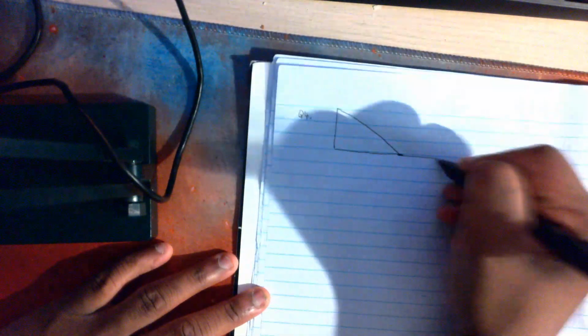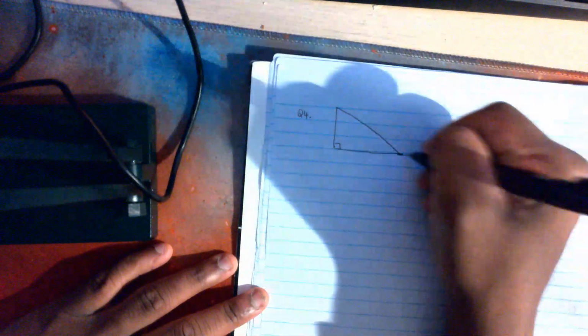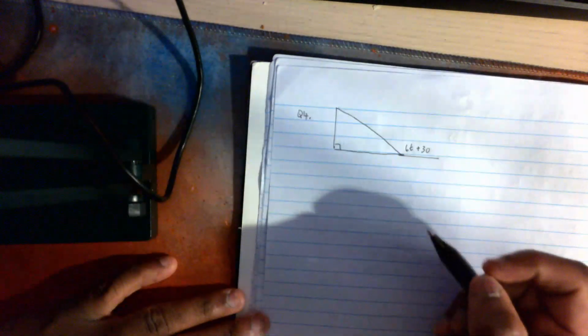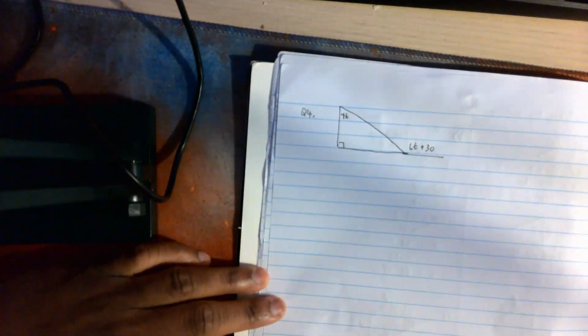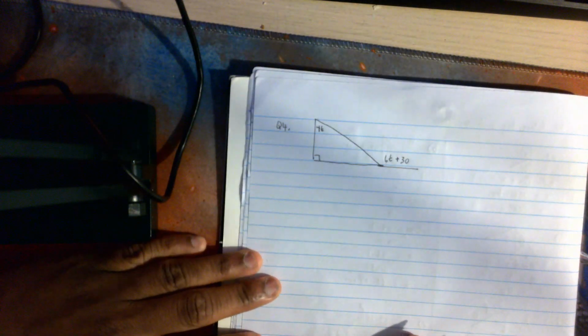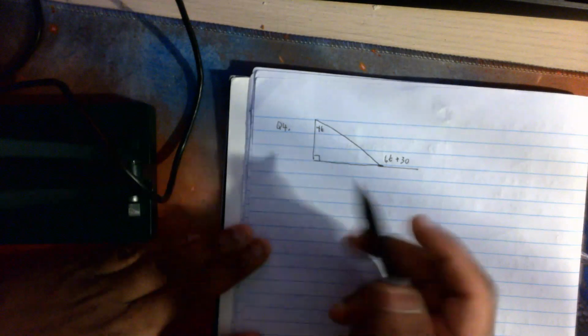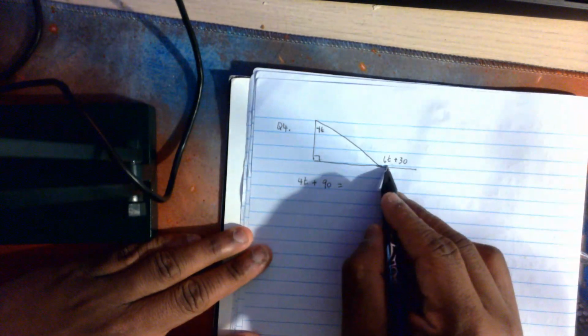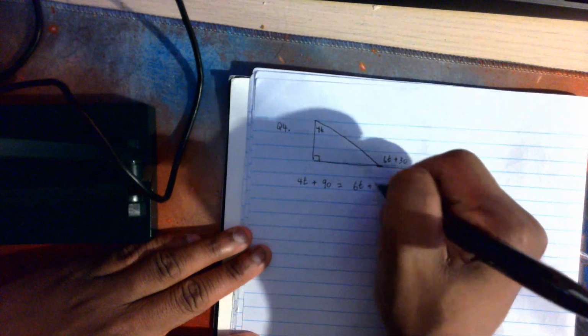You've got a nice right angle triangle with an extendy bit. This is the extendy bit, 60 plus 30. And you've got 40 is that angle there. You have to work out what the value of t is. First thing you need to know is that these two angles added together, so 40 plus this is 90 degrees, equals that exterior angle, so 60 plus 30.